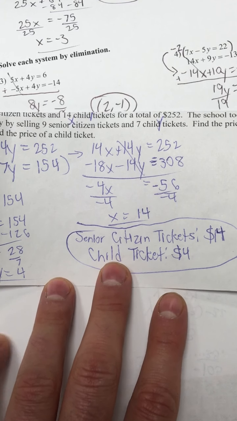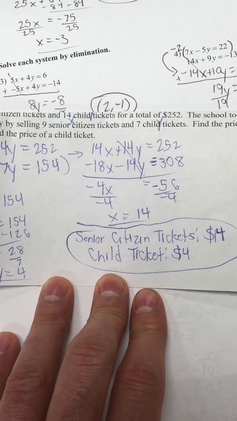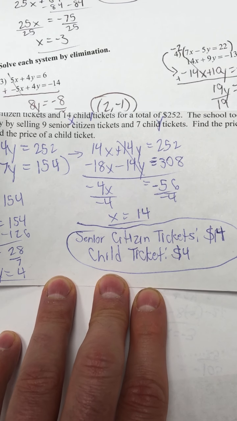Okay, so now there's a practice worksheet. It has a few word problems and a few just work-them-out problems. I want you to try those.